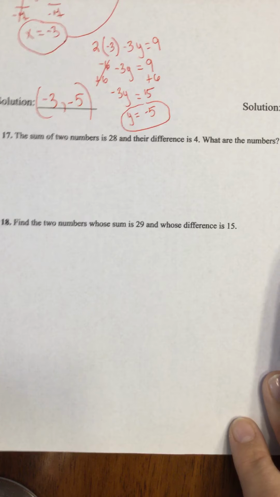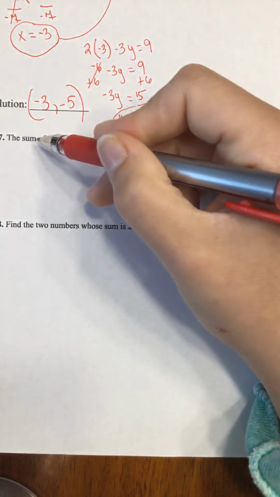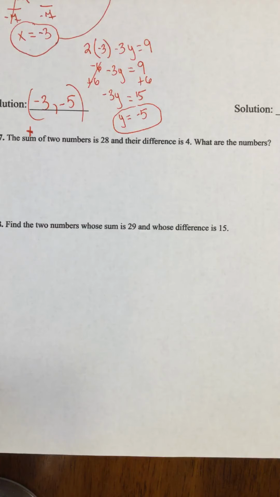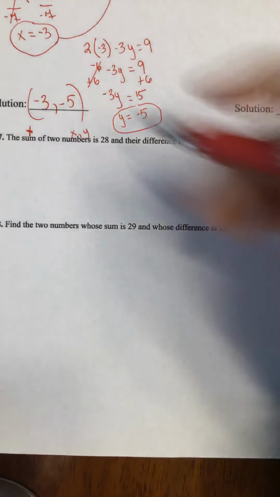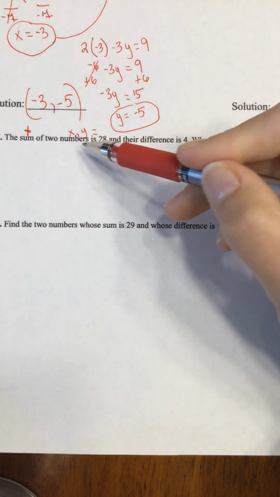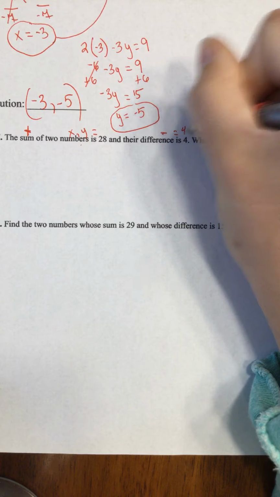So I'm looking for something that looks like that. So if we have find the sum, that means addition, of 2 numbers, we know that's going to be my x and my y, means equals 28. Then those same numbers, x and y again, their difference is going to be 4.